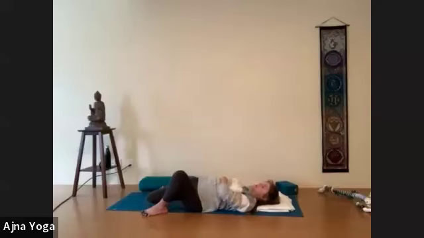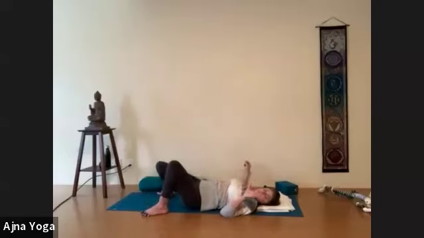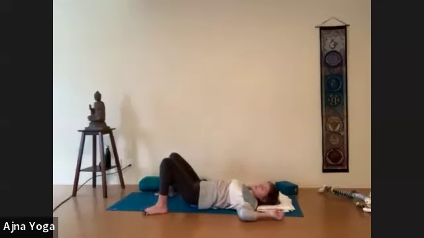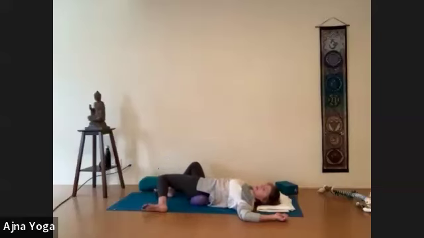I'm going to continue to offer options. So again, not necessary that you do all of these. You choose what fits you best. The next one is for the hips. And that's where we bring the knees over to one side. We do a variation of figure 4 by taking the bottom ankle and crossing it over the top thigh.